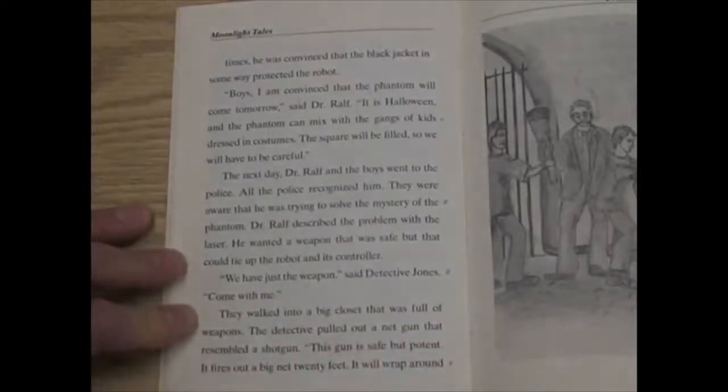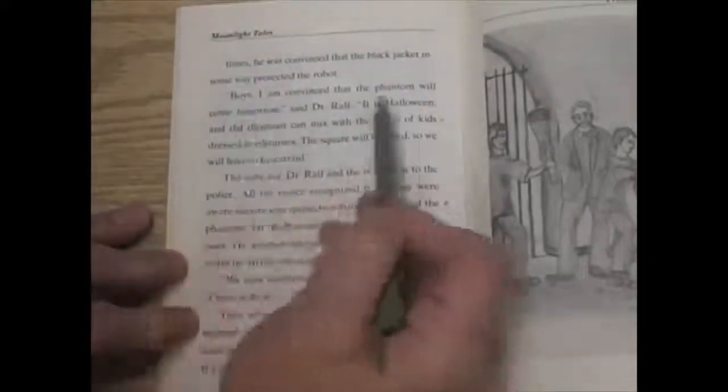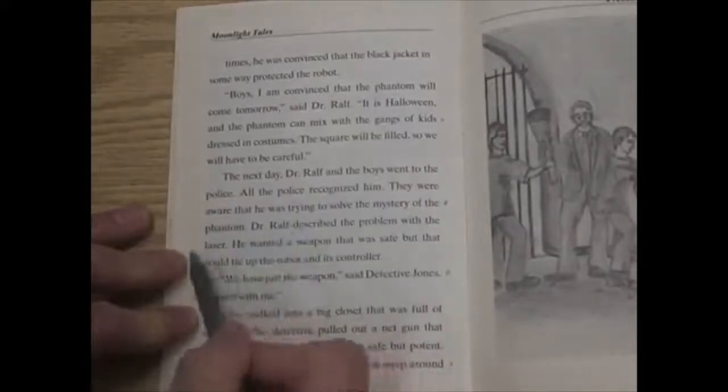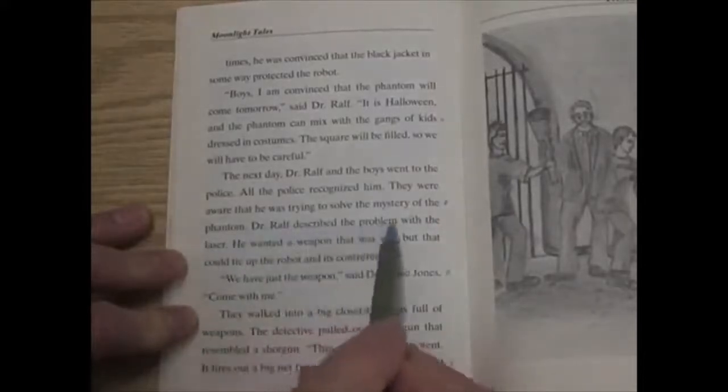Scanning is where I give a fact and I want you, the child, to find it. Okay? So for instance, I want you to find out, Dr. Ralph talks about a laser. I want you to find out what he has to say. Now the child knows he's looking specifically for the word laser. Here it is. Dr. Ralph described the problem with the laser.